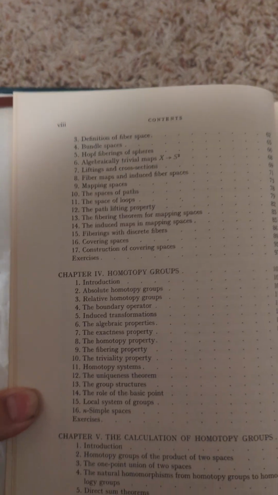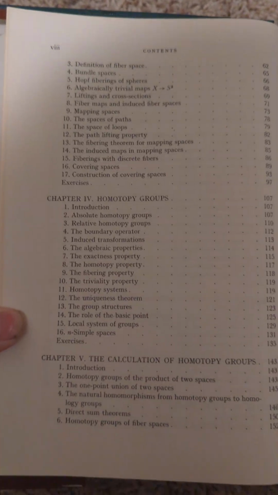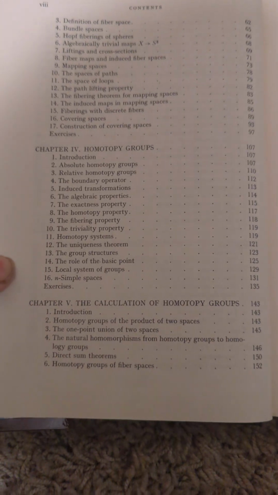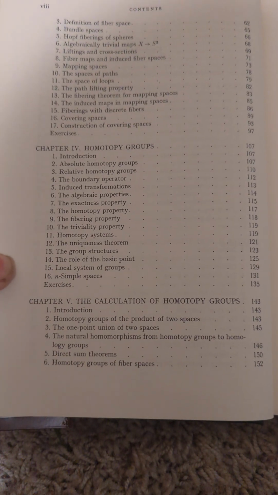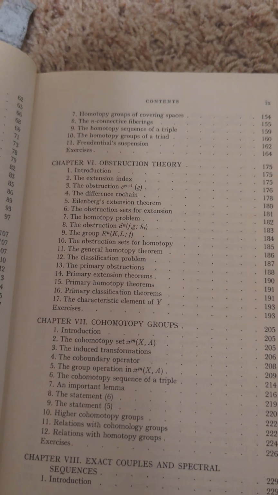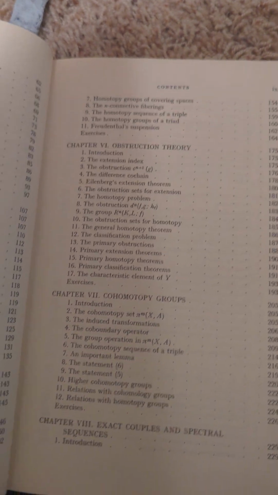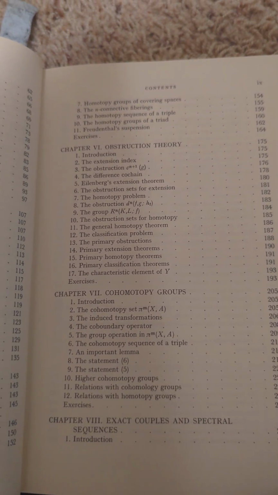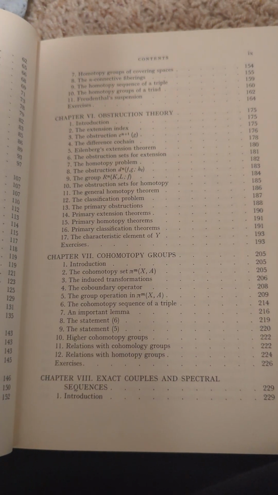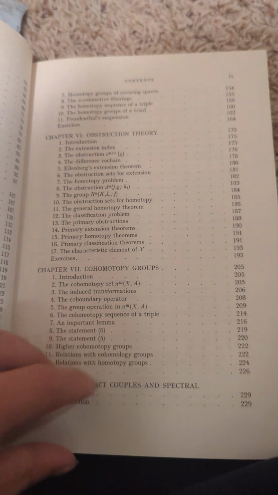Chapter 3 continued. Chapter 4 is on homotopy groups. Chapter 5, the calculation of homotopy groups. Now we're on Chapter 6, obstruction theory. Chapter 7, homotopy groups. Chapter 8, exact couples and spectral sequences.